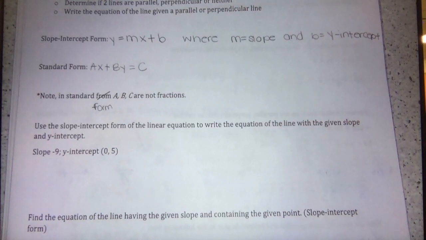So we're going to use slope-intercept form of the linear equation to write the equation of the line with the given slope and the y-intercept. So kind of working backwards. Last section they gave us the equation. We had to find the slope and the y-intercept. This time they give us the slope and the y-intercept and we need to write the equation.